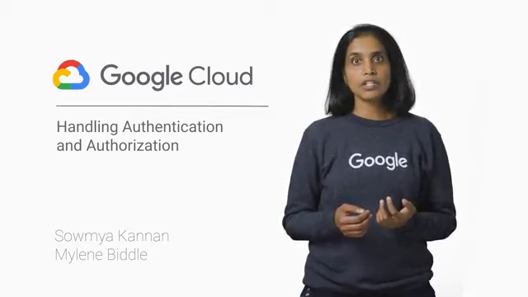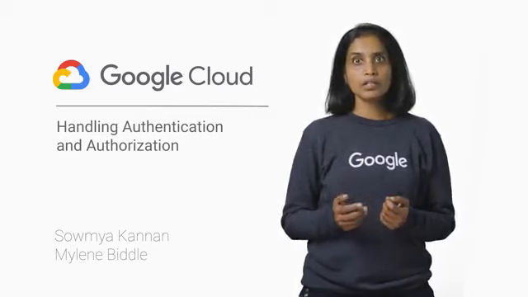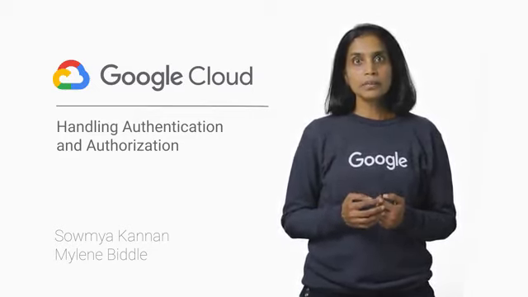You'll learn how to use service accounts to allow your application to authenticate and authorize itself to invoke Google Cloud Platform APIs. We'll discuss how you can use Cloud Identity Aware Proxy to control access to your application. The Firebase SDK makes it really easy to implement federated identity management. You'll learn how to use the Firebase SDK for user authentication.